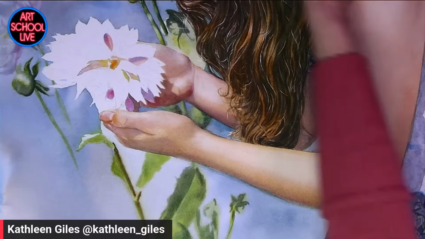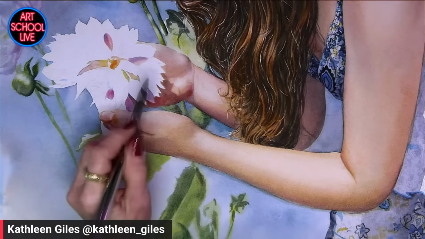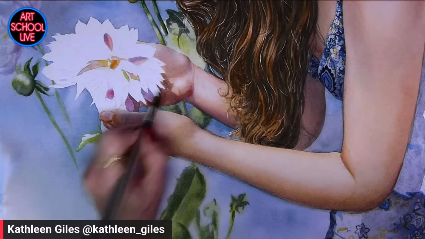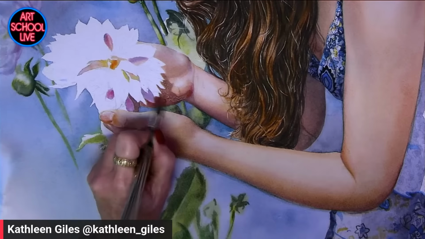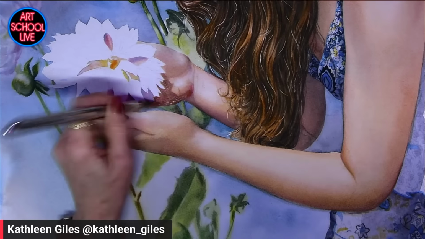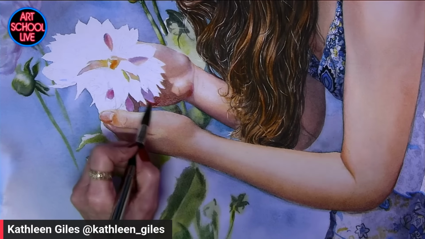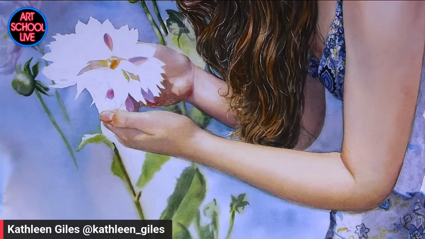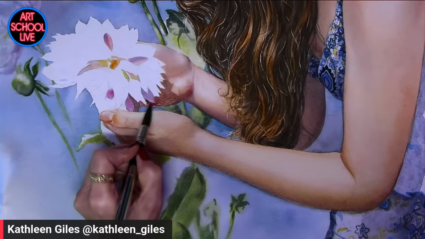So I'm always looking at my reference. I don't care how experienced you are. If you want to paint realistically, you need a good reference and you need to look at it and use it. But so now I would come back here, and after seeing that, I want the shadow on the hand to be darker than this petal. So again, I re-wet that shape, and then I can actually use the color I just made, and I'm going to just bring it through here and go a little bit darker.